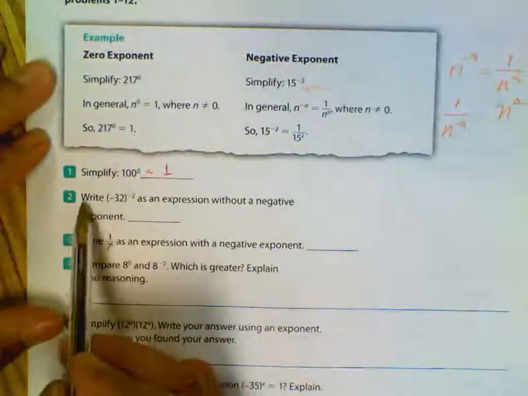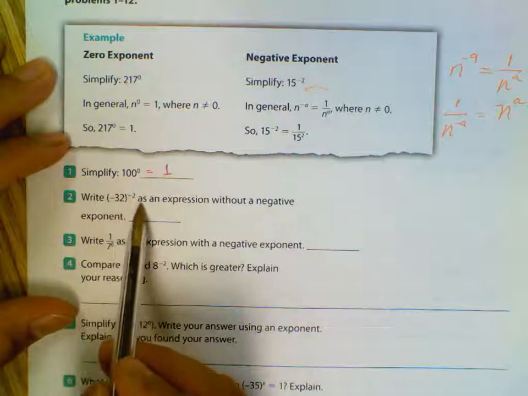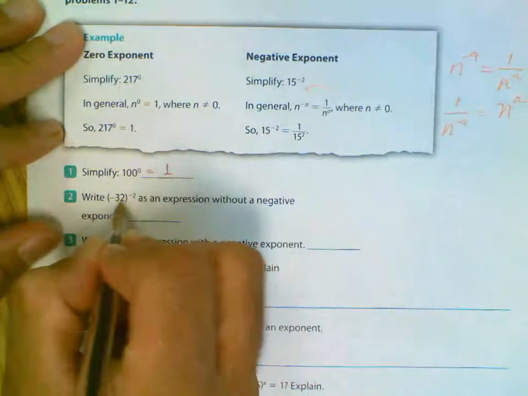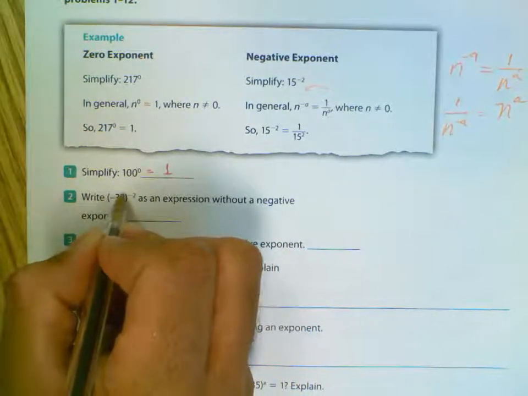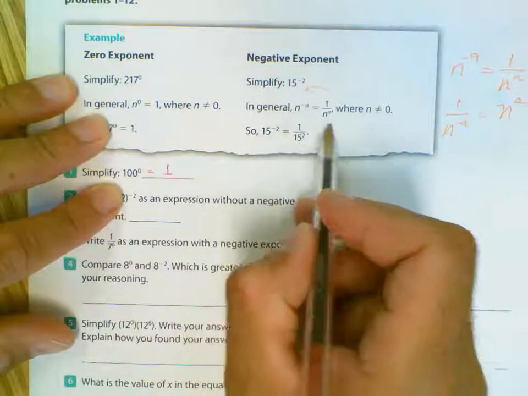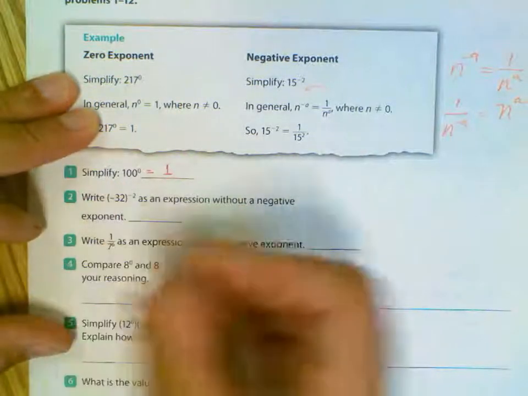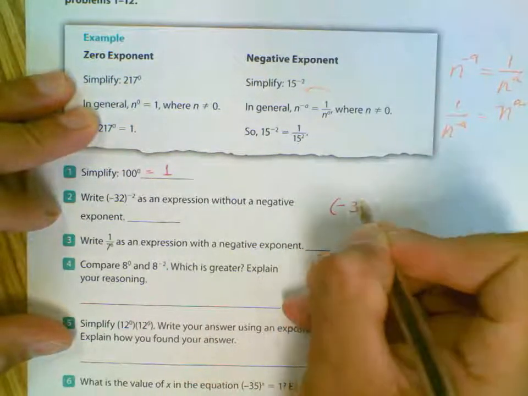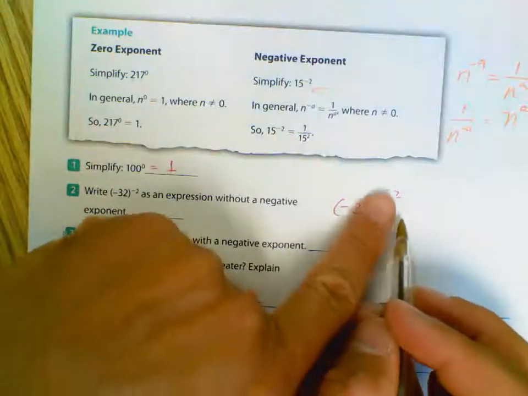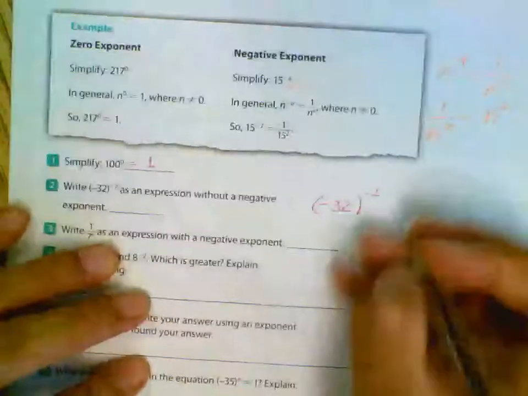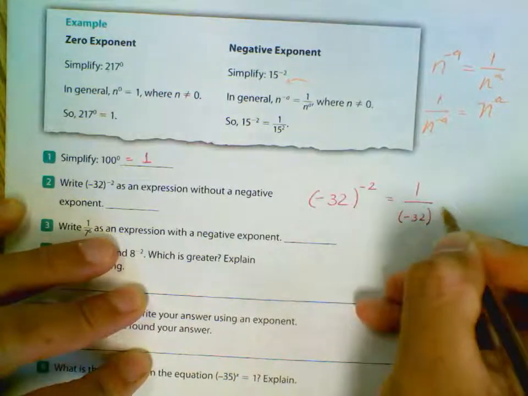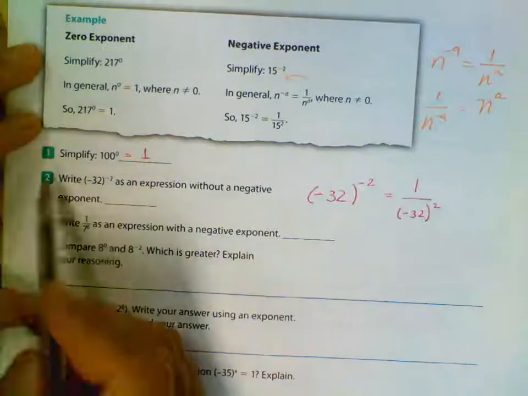Number 2, write negative 32 to the negative 2 as an expression without a negative exponent. You have negative 32 as your base, and the exponent is negative 2. If I apply the property n to the negative a equals 1 over n to the a, this will be equal to, I'm going to write it here, negative 32 to the negative 2. Don't worry about the negative inside the parentheses. The negative exponent is the one you need to focus on. So this is equal to 1 over negative 32 to the second power. That's problem number 2.